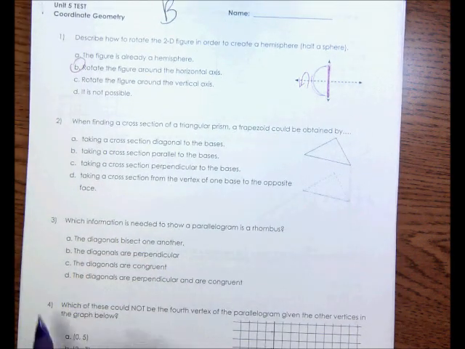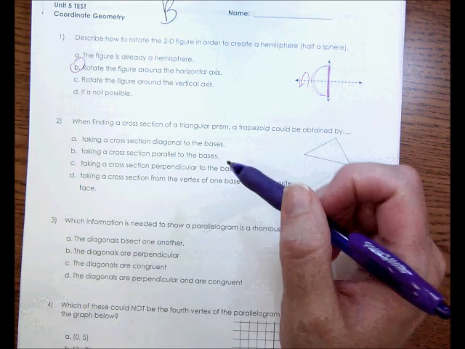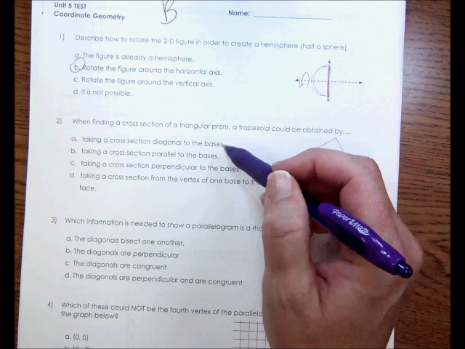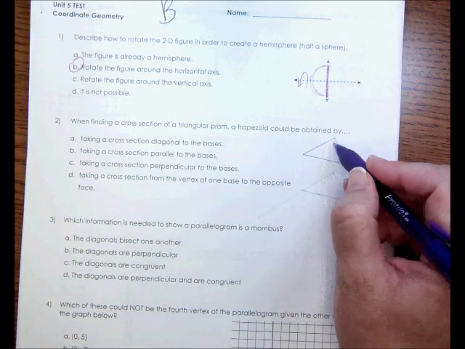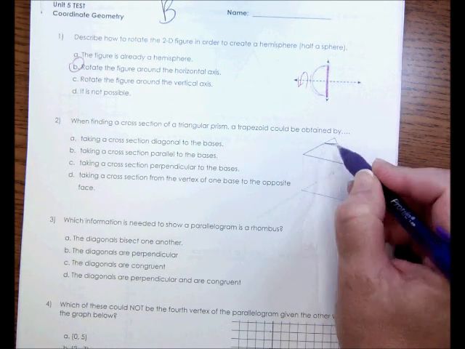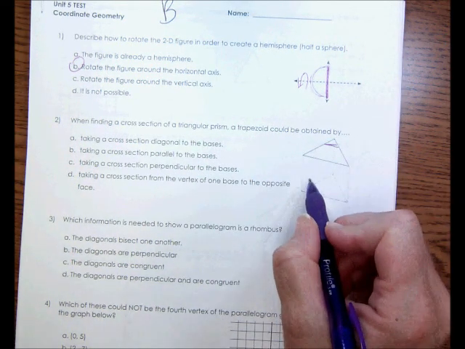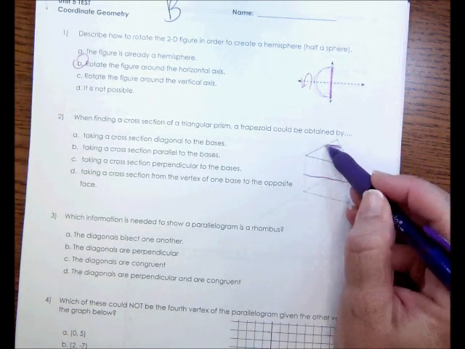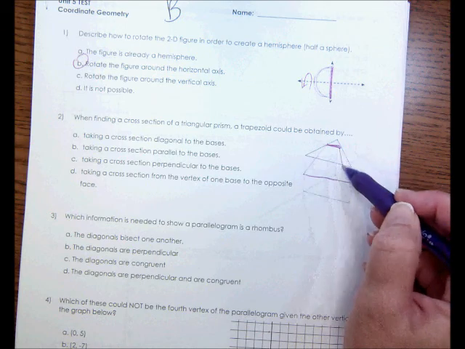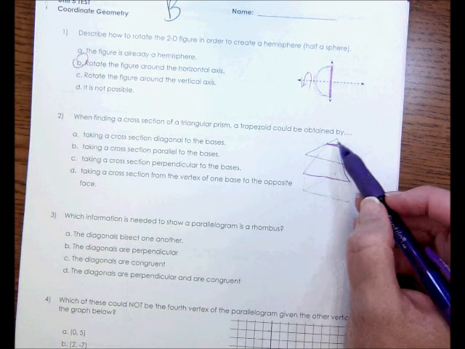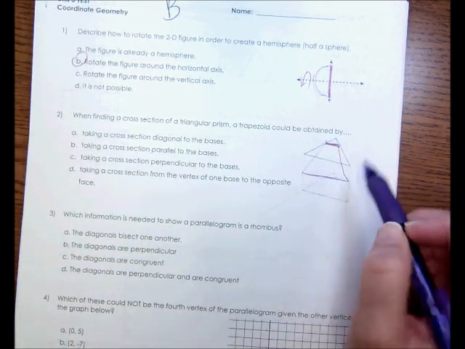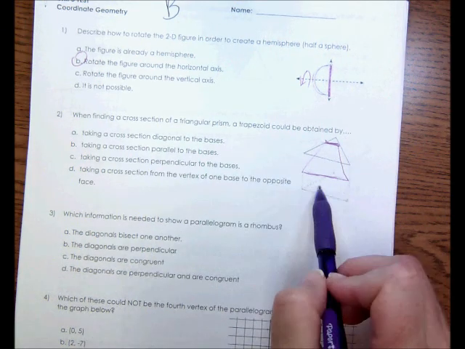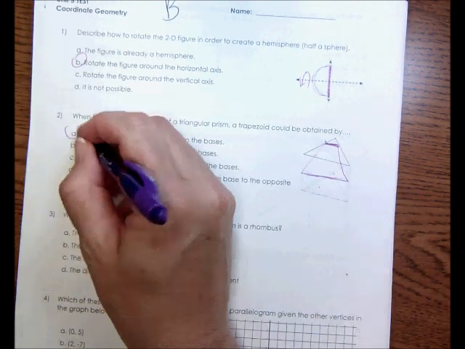Number 2, it says when finding a cross-section of a triangular prism, a trapezoid can be obtained by taking the cross section diagonal to the bases. In this case, it actually works if I draw it diagonal to the bases. I'm doing this and then I have that side. So these two sides will be parallel and those two will be. So the answer is A here.